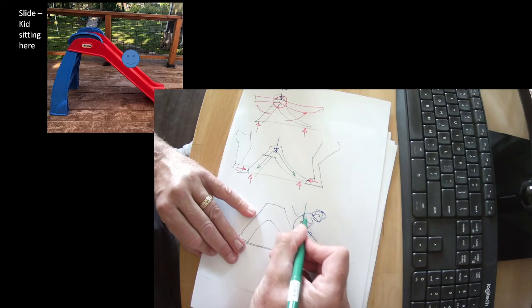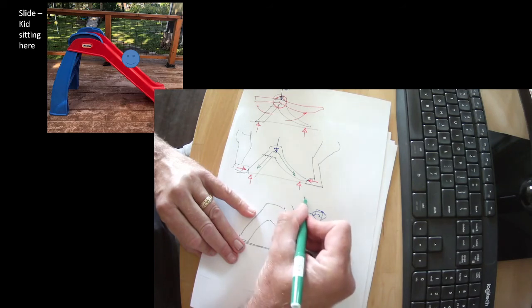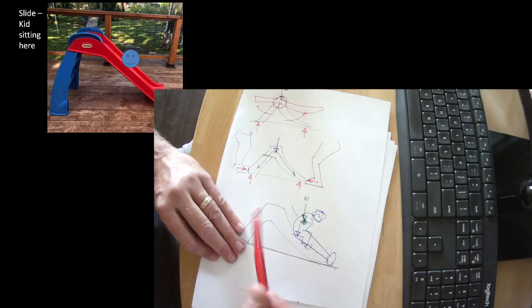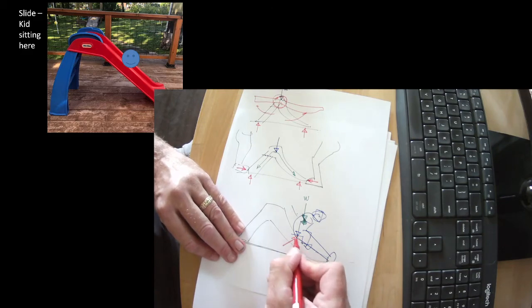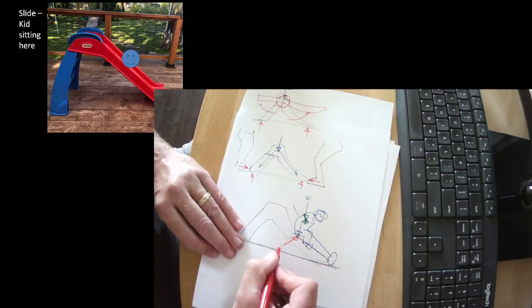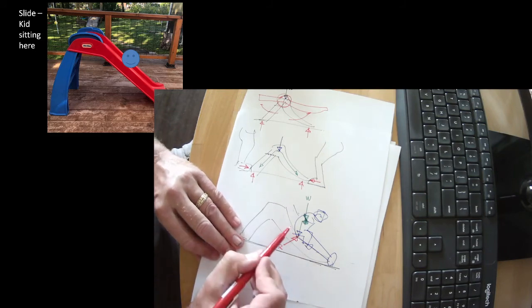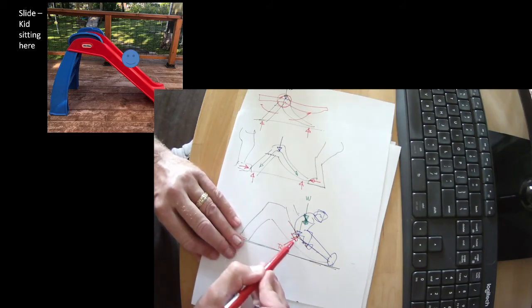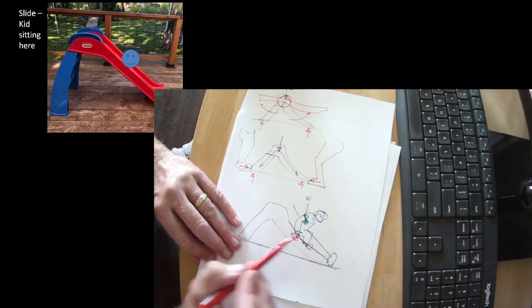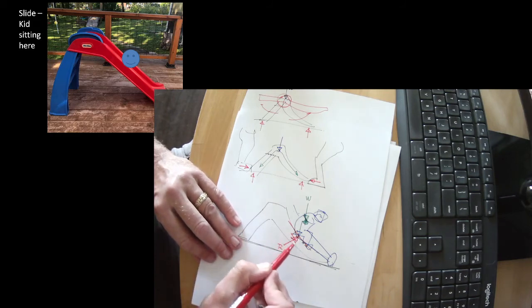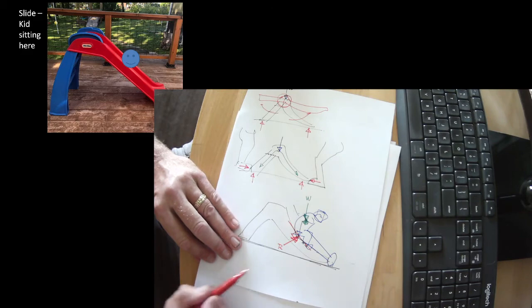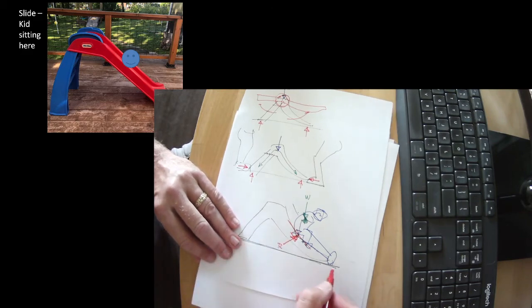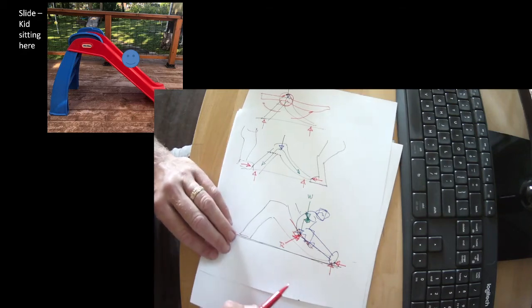Weight. Reaction from the slide has to be at 90 degrees to the slide surface. It has to be because it's frictionless. It's a slide. Reaction from the slide has to be that way, which means we have a reaction at the base like this.